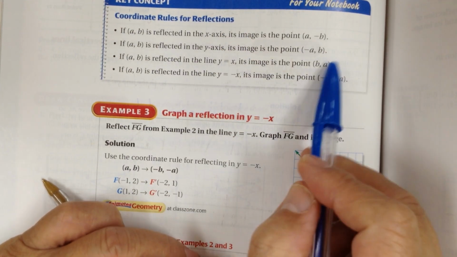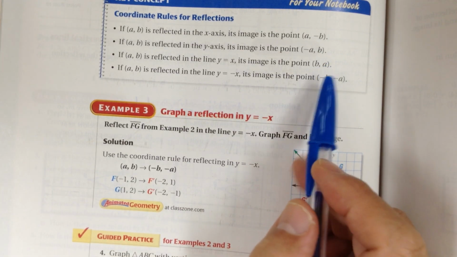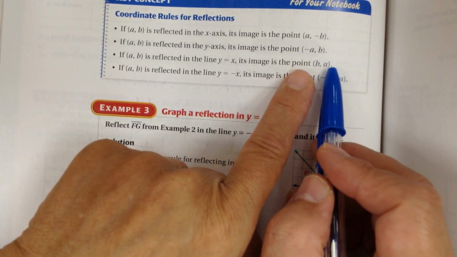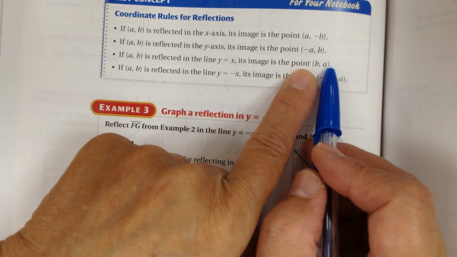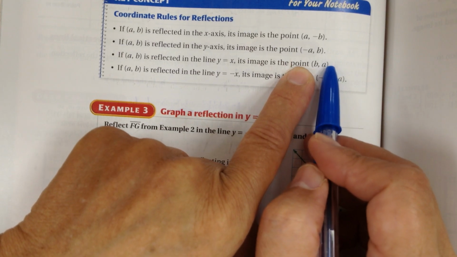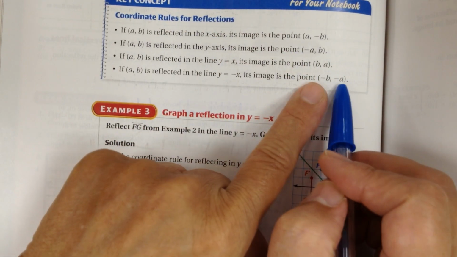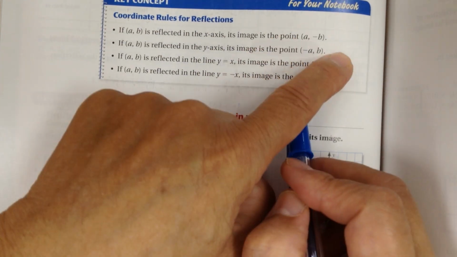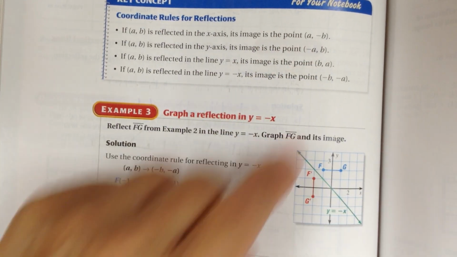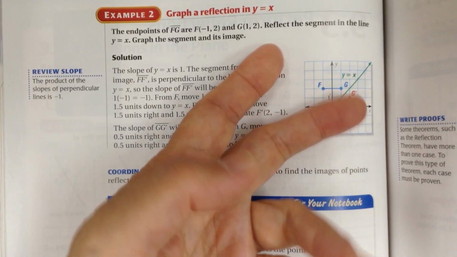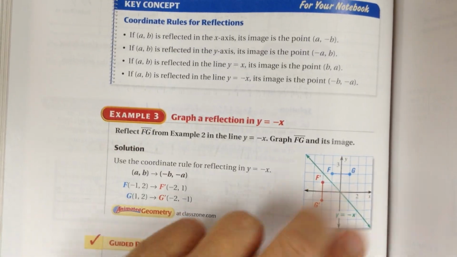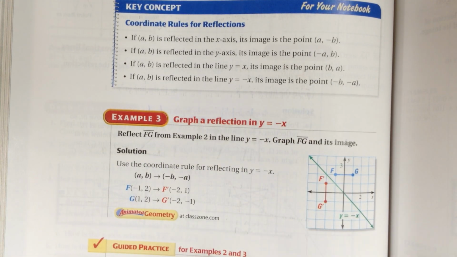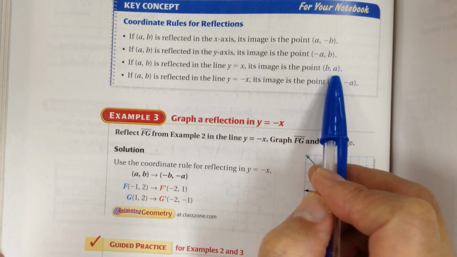If you remember your logic, this is like the converse, where you switch x and y, and this one is like the contrapositive. So you switch and you times by -1. This is your summary of what happens with the coordinates.